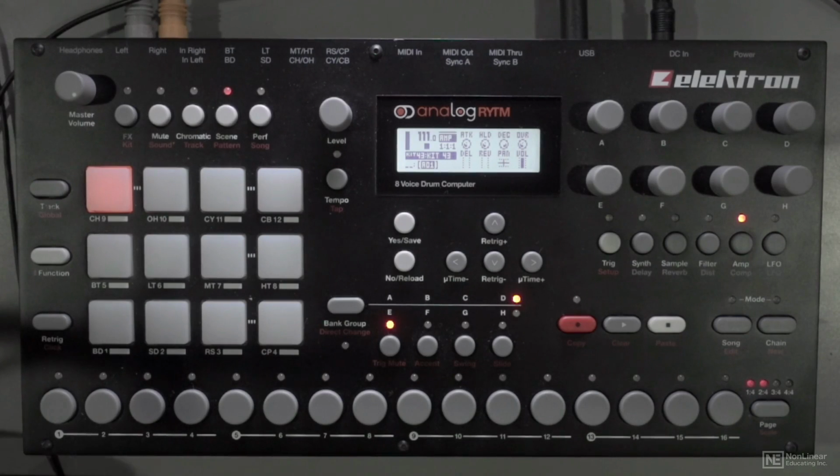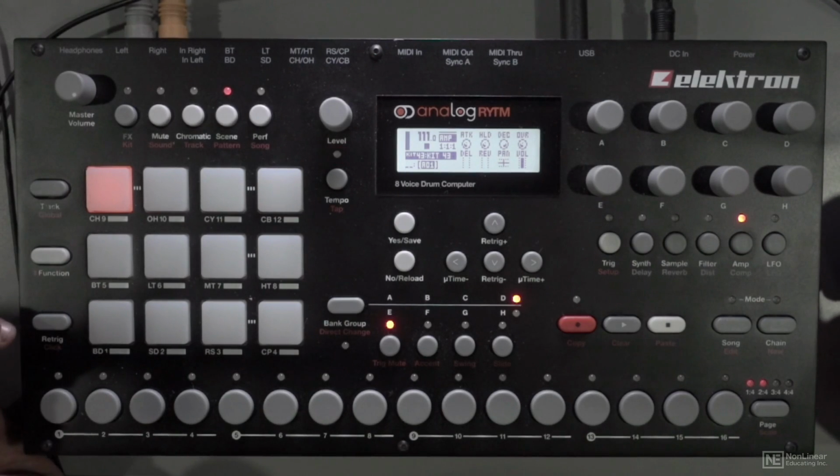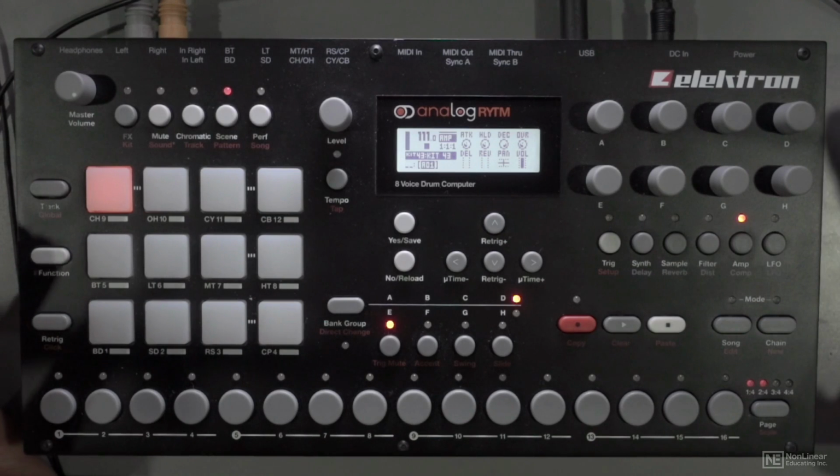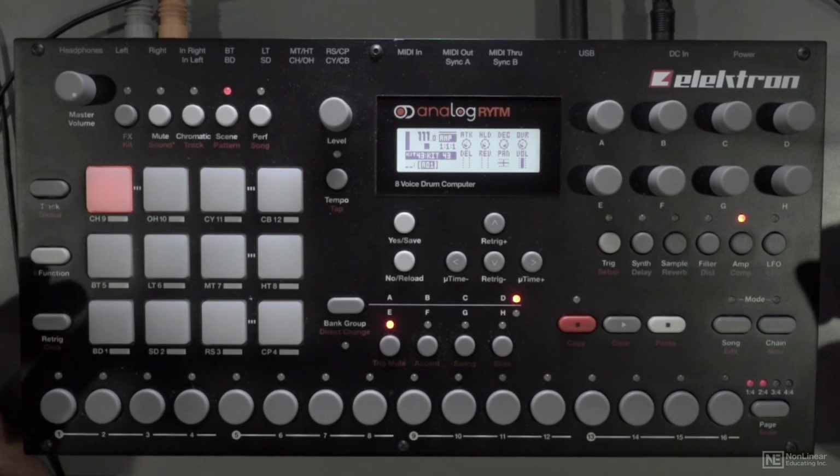Sitting in front of me, I have Elektron's Analog RYTM, which is an 8-voice analog drum machine that can also utilize samples. Now, I've previously done a course discussing how to use Analog RYTM with Overbridge and to integrate it with the DAW. This particular course, I want to focus strictly on the hardware and how we can use this to not only produce but also perform.